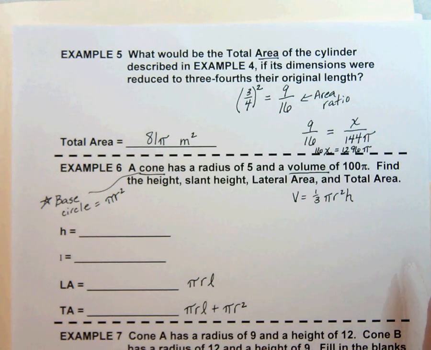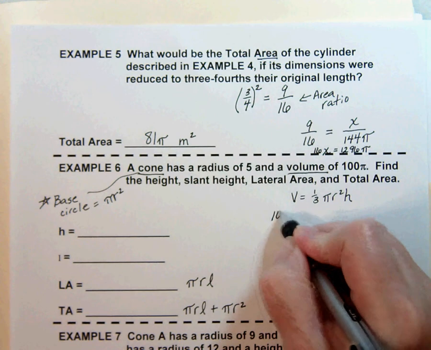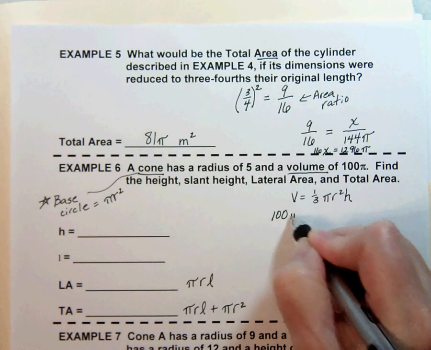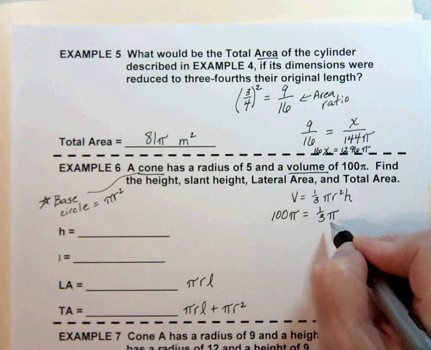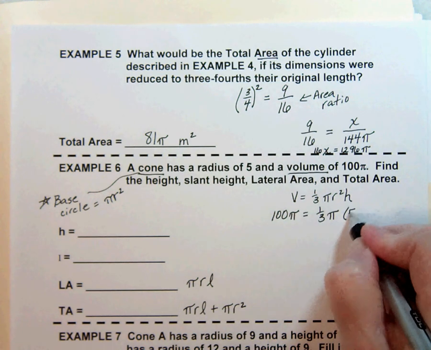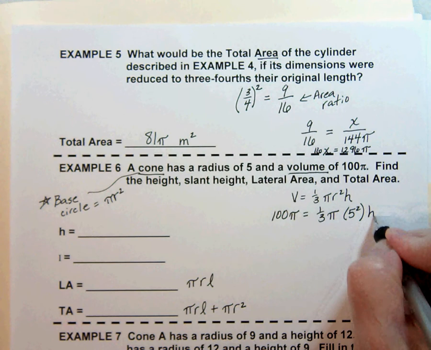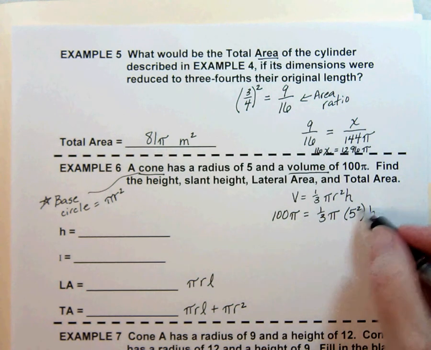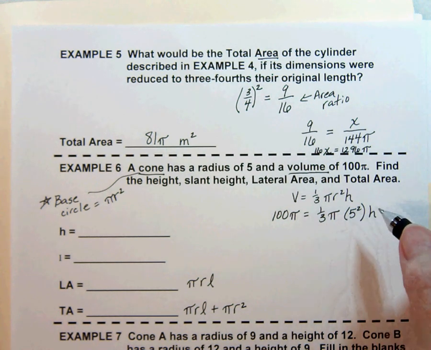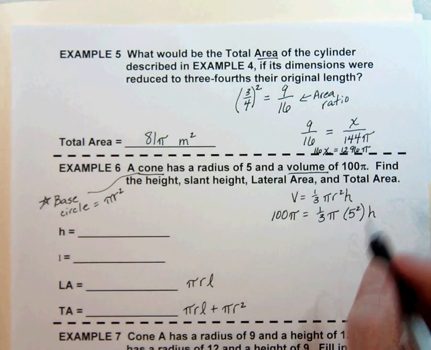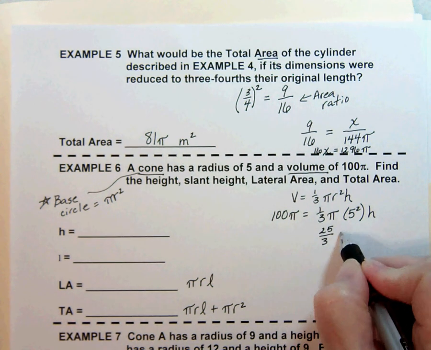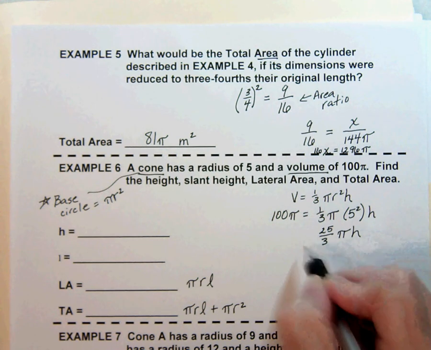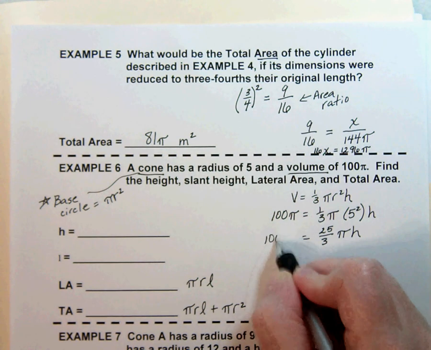Now because they've given us the volume, I'm going to write it under the V. They also gave us the radius, so we can square the 5. Now, squaring 5 and dividing by 3 does not give you a whole number answer, so I think I'm going to leave it as a fraction, 25/3. I know it's going to look kind of funny, but we want to get an exact answer, so I'm going to show you how to do that.